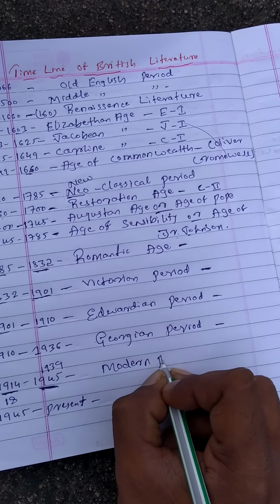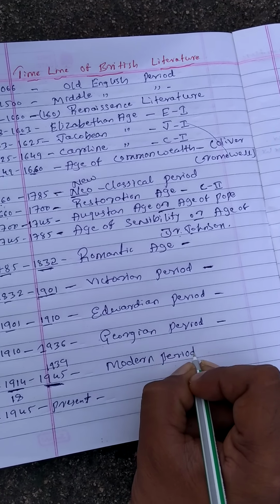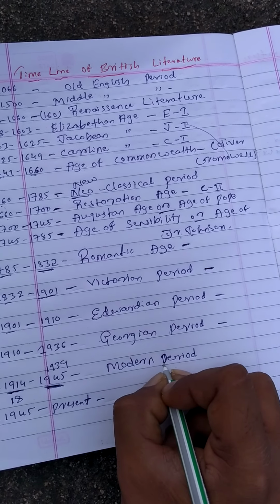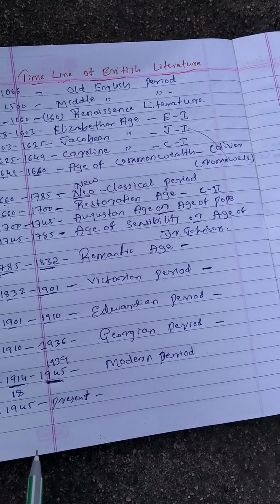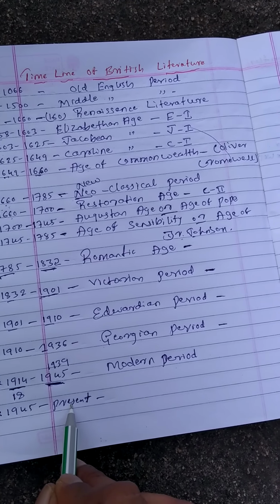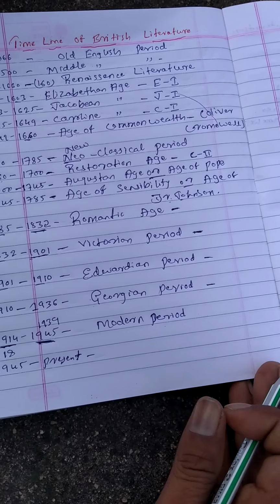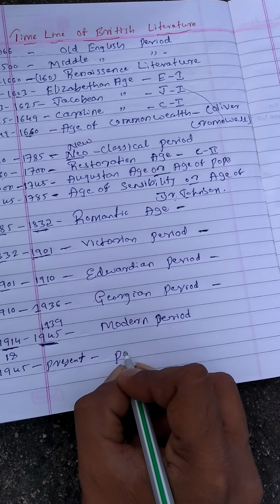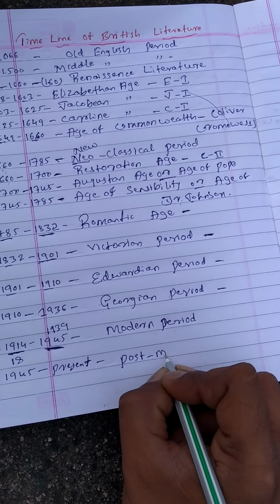And 1945 to the present is the postmodern period.